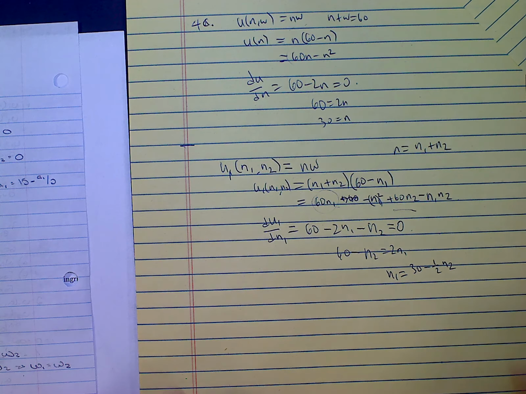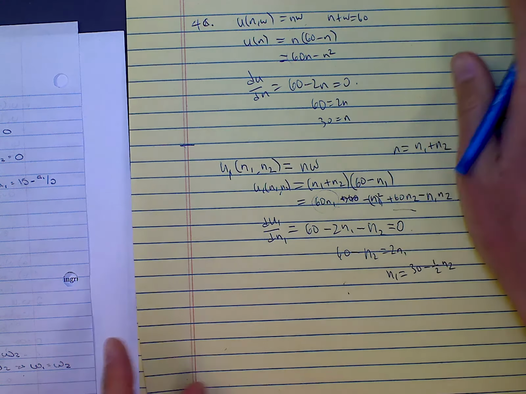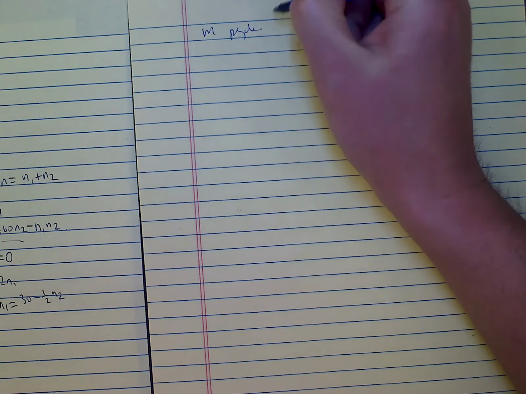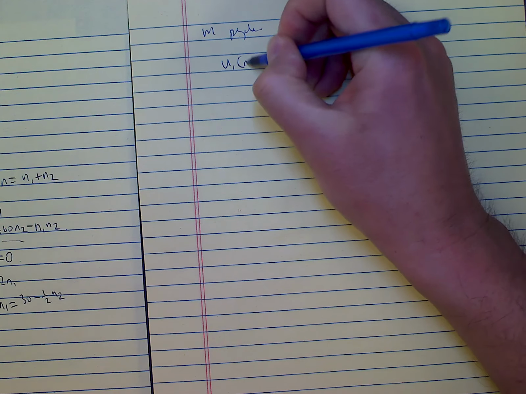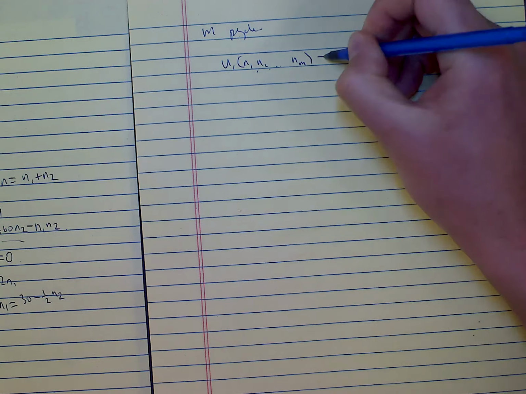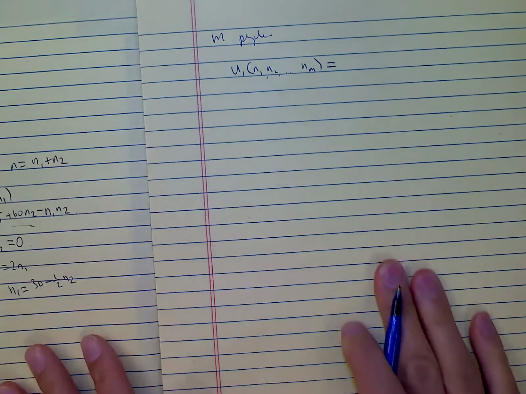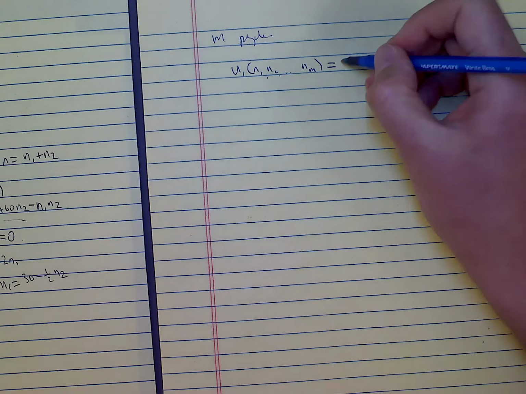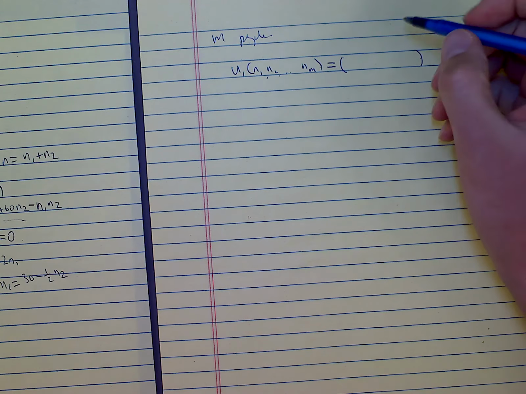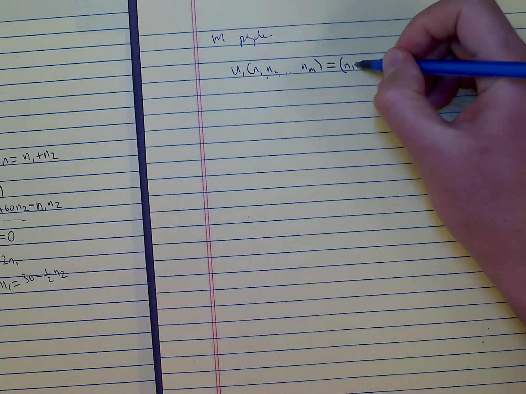But then I guess I just don't understand how to introduce the M. Okay, let's do that. So how we're doing it for N people: now U1 is going to depend on N1, N2, everyone, up to N. But what is it going to be? Again, it's simply N times W, right? So N is now going to be N1 plus N2, plus everyone, exactly.